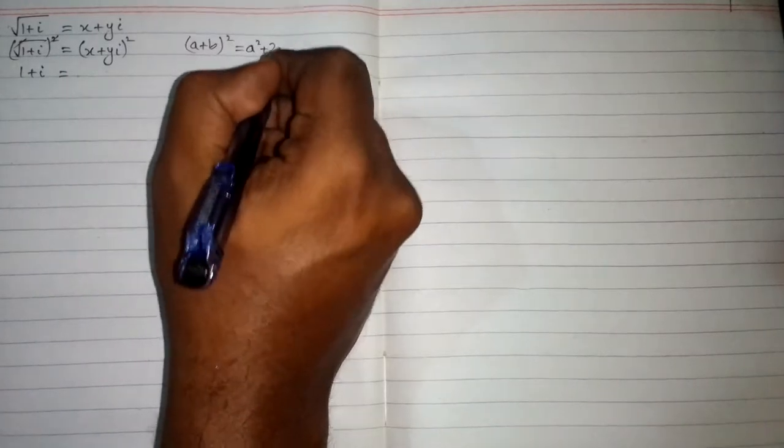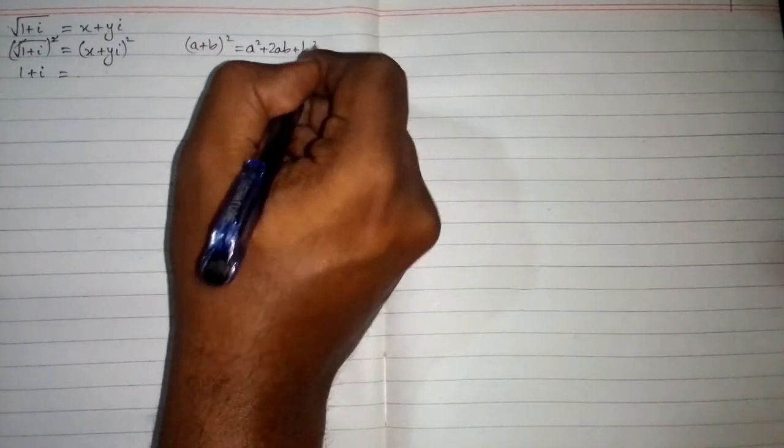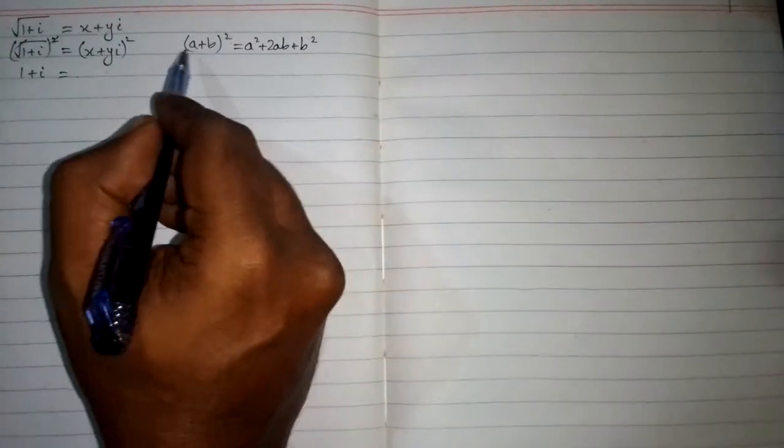So we have 1 plus iota over here, and here we will apply the formula a plus b whole square, which is equal to a square plus 2ab plus b square. So here we can see that we have x in place of a and y iota in place of b.